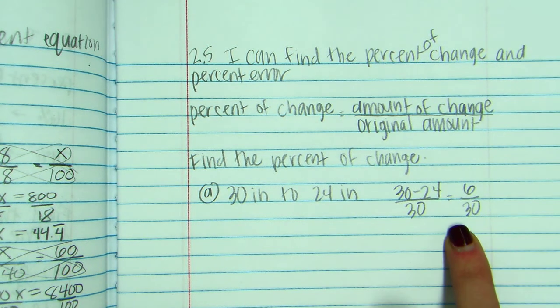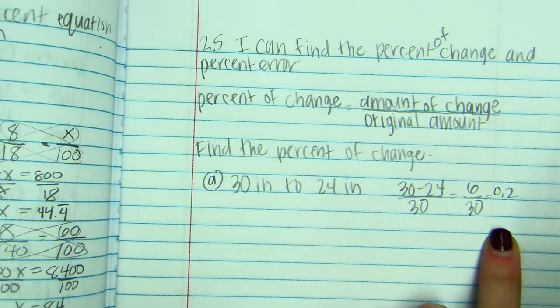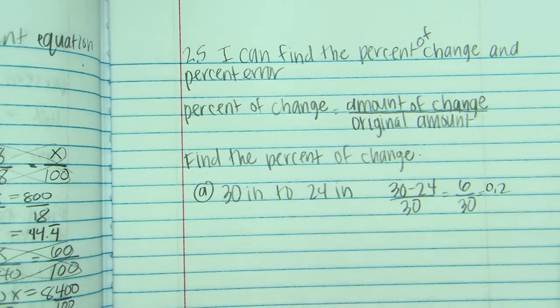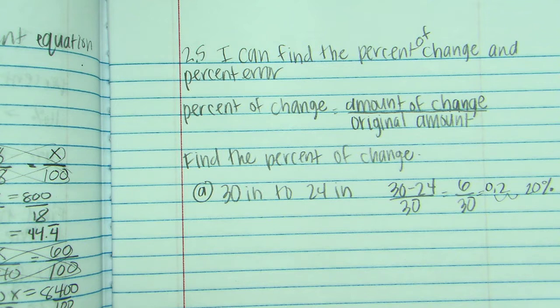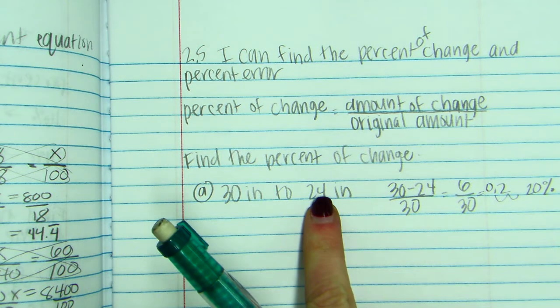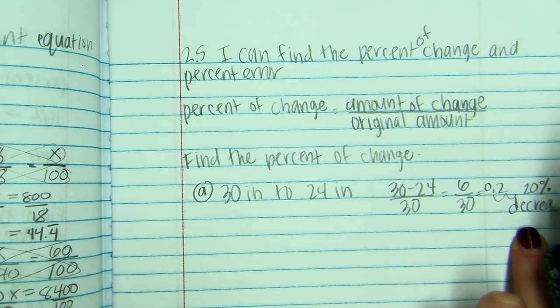When I do 6 divided by 30, I get 0.2 as a decimal. I have to turn that into a percent. I'm going to move the decimal over twice. So it's 20%, and then I have to say if it's a percent increase or decrease. So from 30 to 24 inches, did I go up or down? I went down, so it's a 20% decrease.